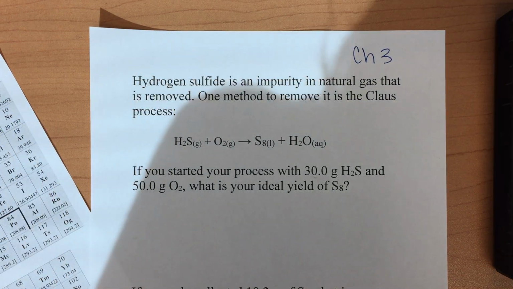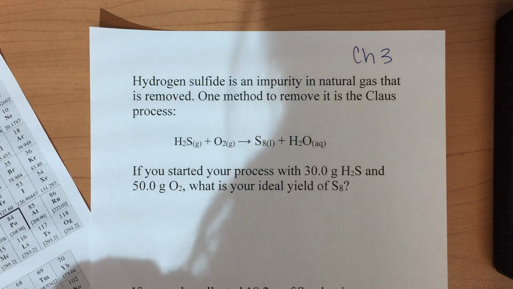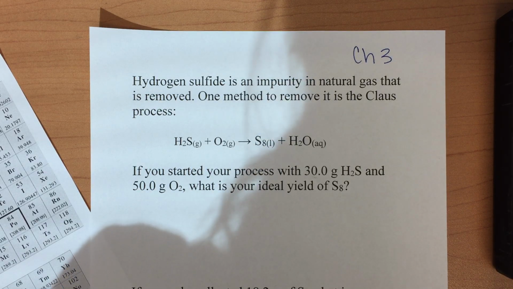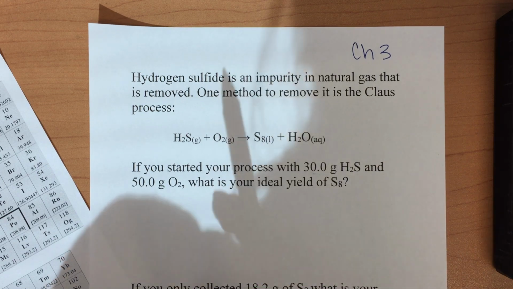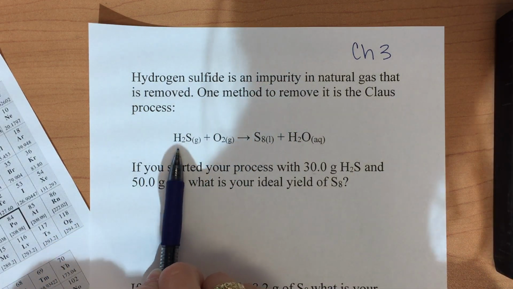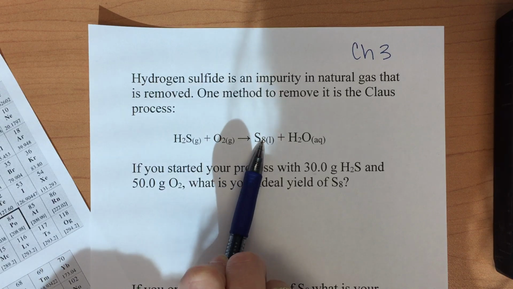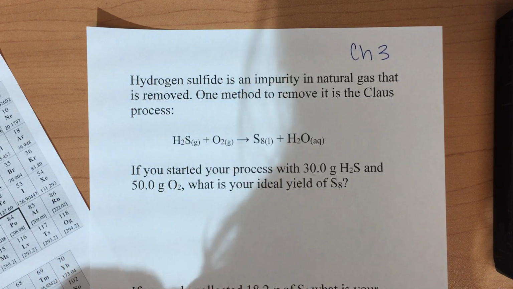In this problem, hydrogen sulfide is an impurity in natural gas that is removed. One method to remove it is the Claus process, seen below. So in this case, we have hydrogen sulfide plus oxygen goes to S8 and H2O.